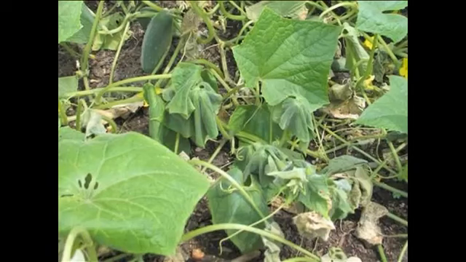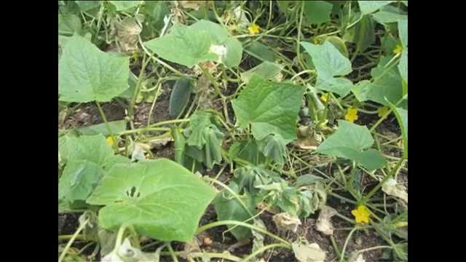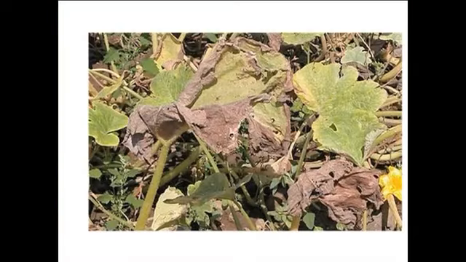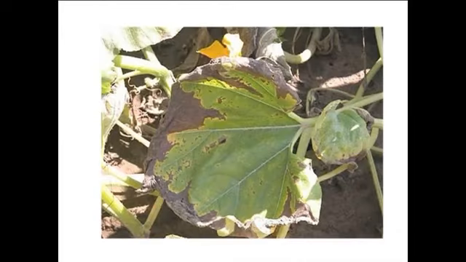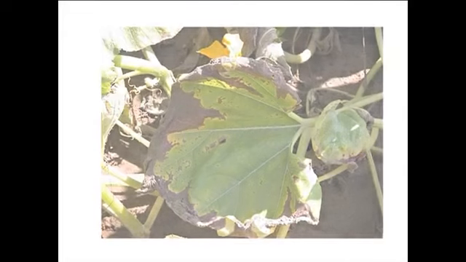Symptoms begin with wilting, which may be confined to individual runners or may involve the entire plant.